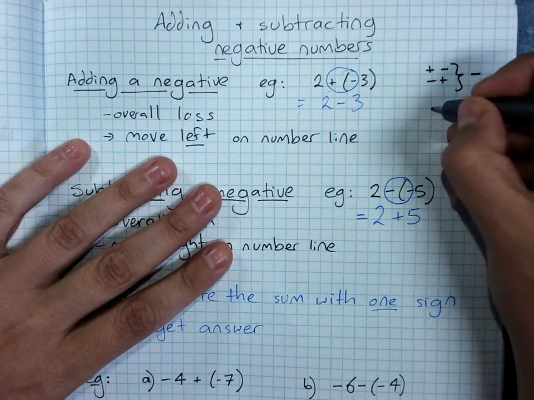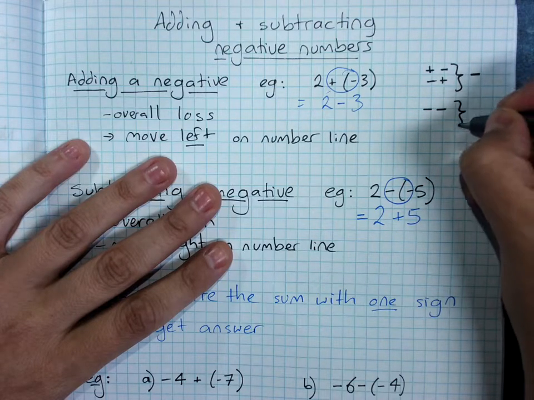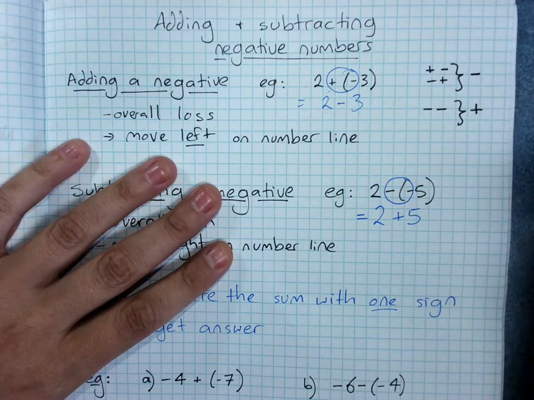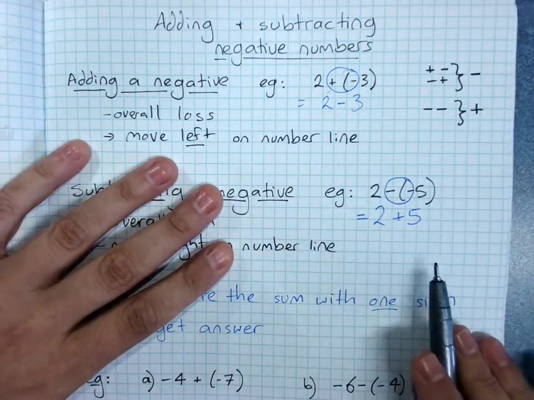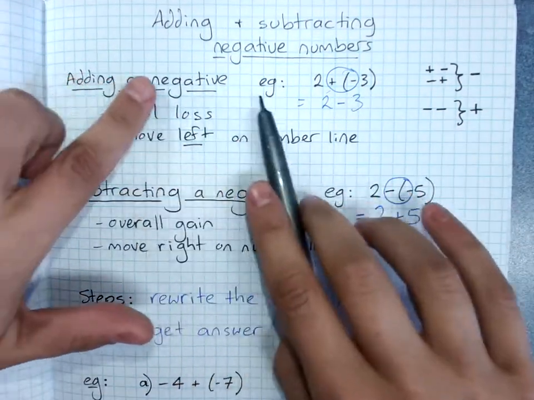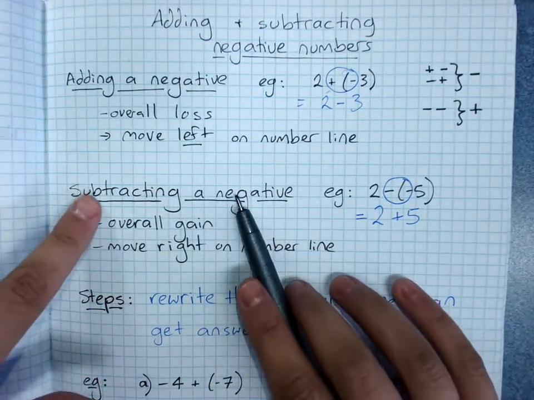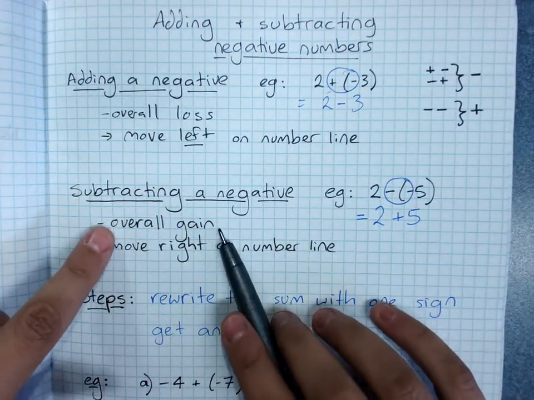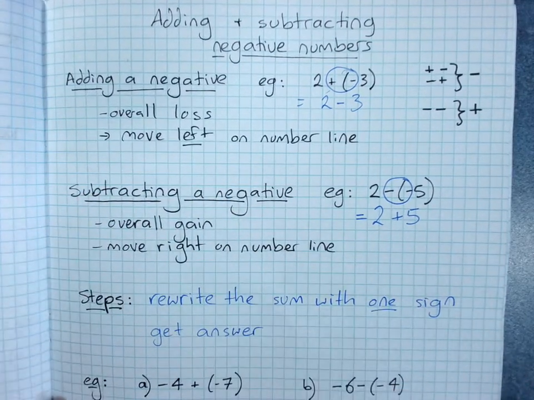But two of the same signs, minus a negative, that's positive. This is when we're adding and subtracting that this rule works, and it's because adding a negative is overall a loss, and because subtracting a negative, taking away something that was negative, is overall a gain.